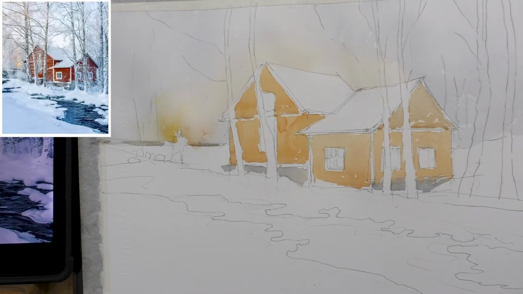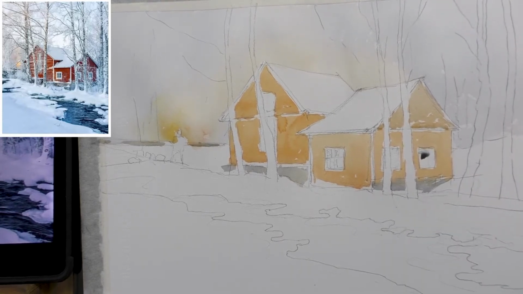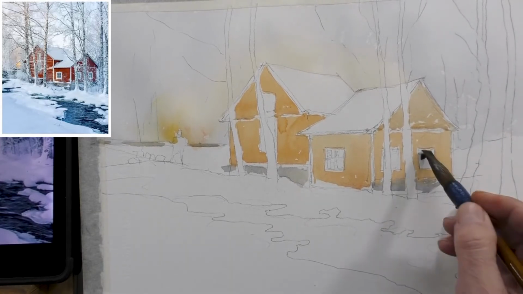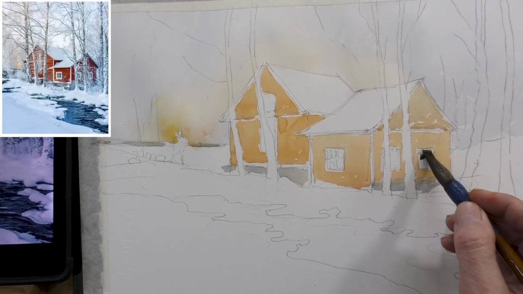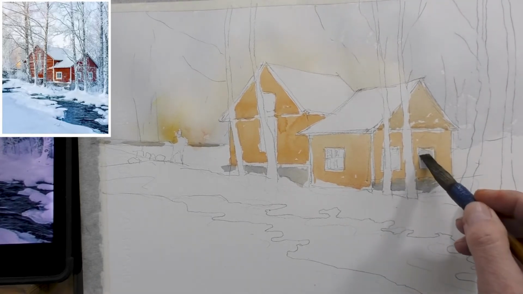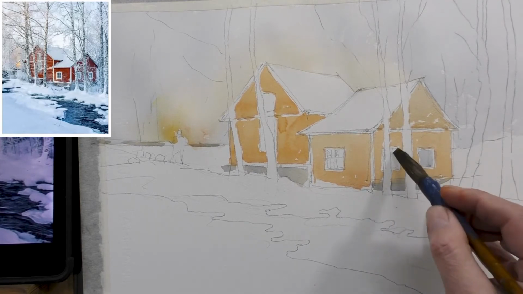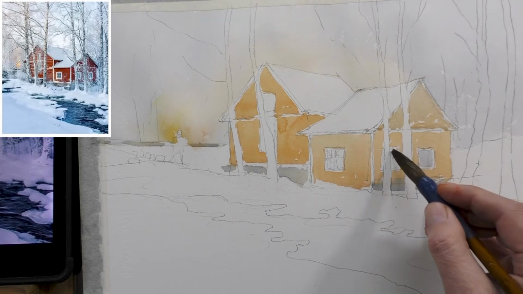There's a saying that I like to share, is about the brush. It's always better to work with the biggest brush possible. Not with the biggest brush, but with the biggest brush possible.